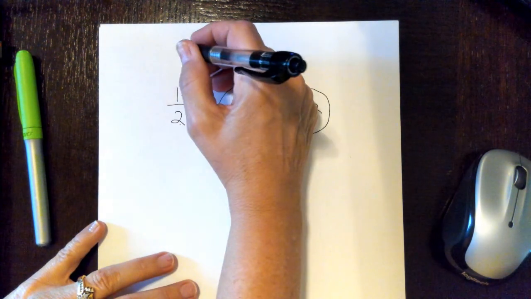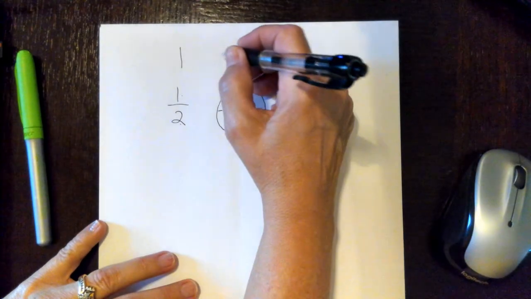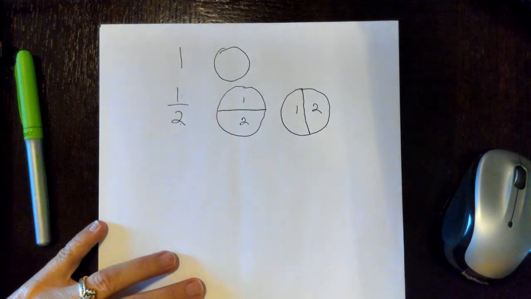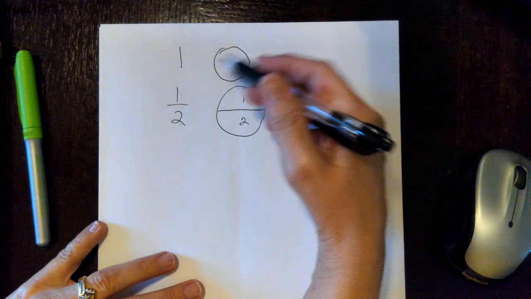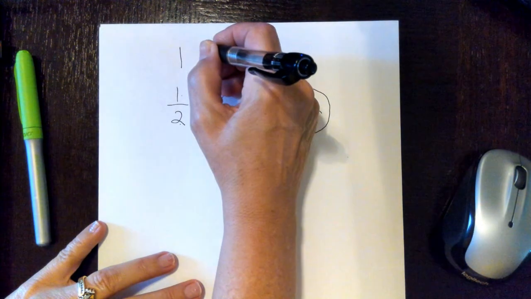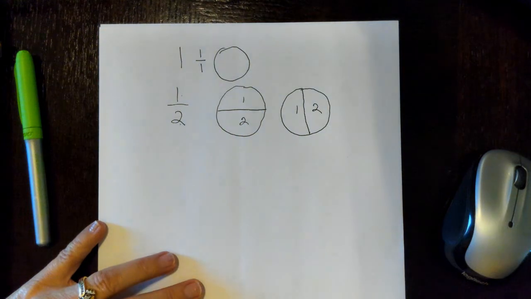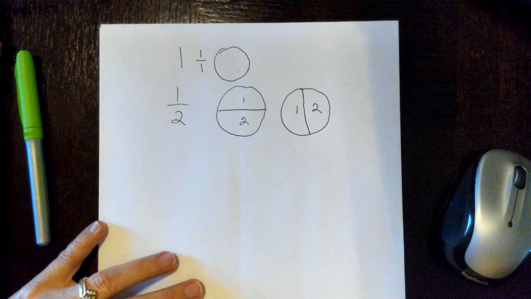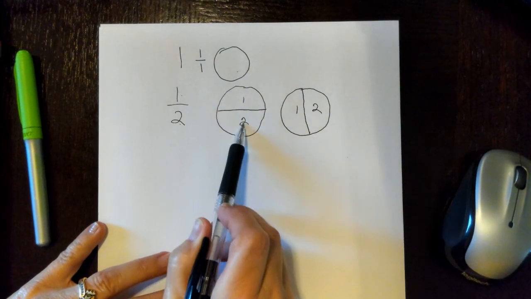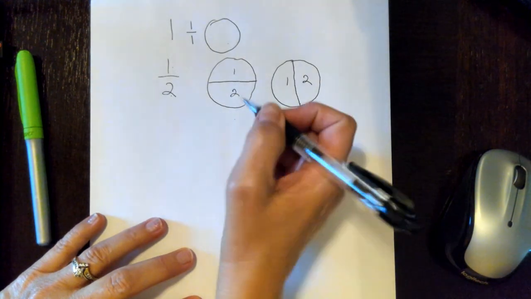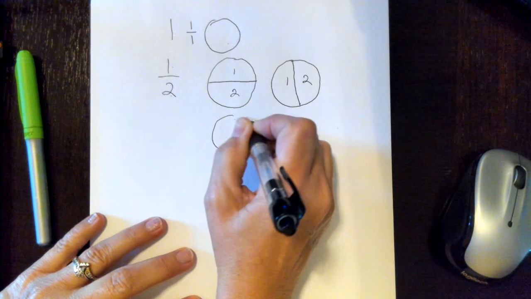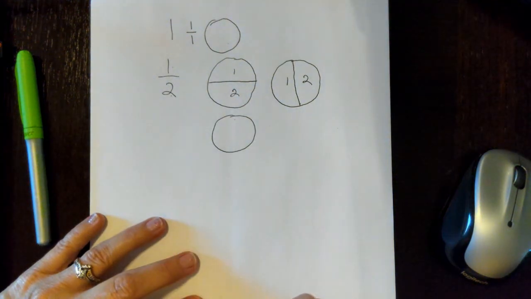Okay, 1 whole. There's a whole piece. I could make that look, it's 1 piece, or that's all 1 of 1. Okay, and here is 1 of 2. Let's try, and let's see. Yeah, we're going to do one more, and then I'll tell you what these numbers are. They have a name.